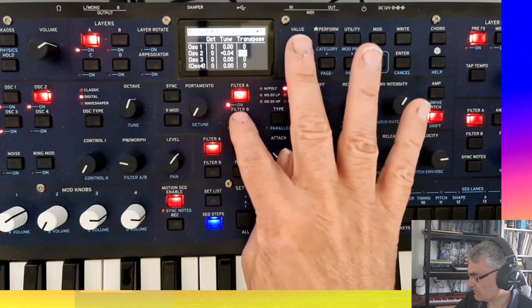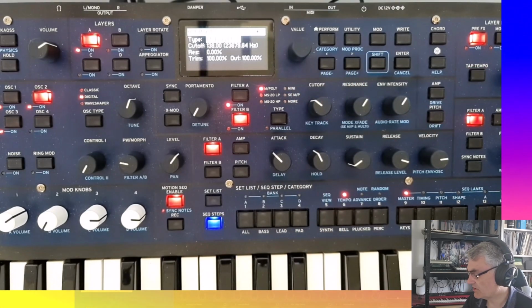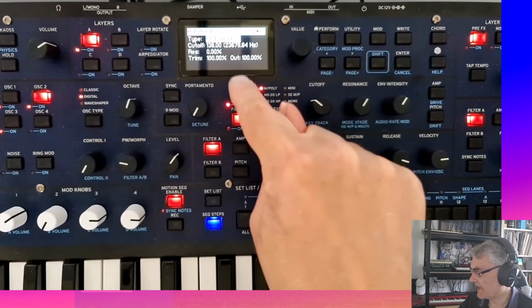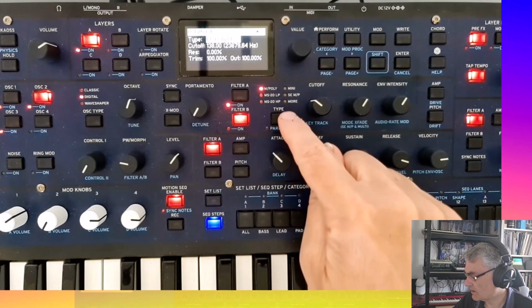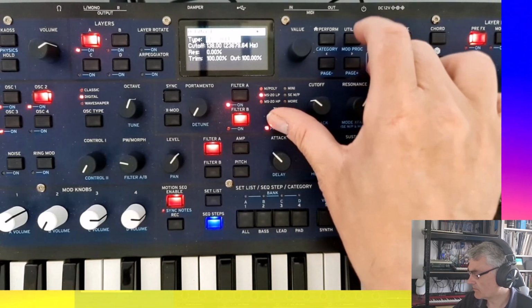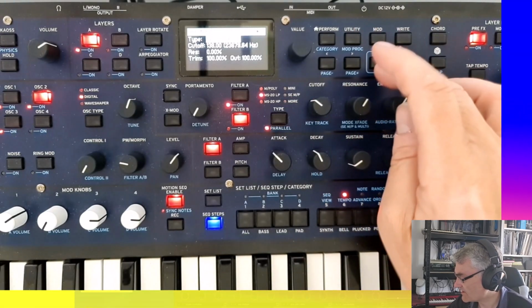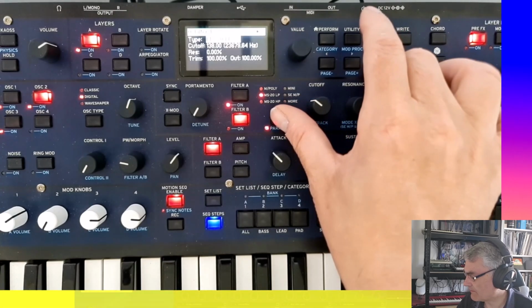So we've got 2 filters. Easy enough to switch to the other filter. Everything currently is being routed to filter A, and they're in parallel, so the 2 filters are there at the same time. But you've got the shift option there, so that's in parallel. That's in serial. So I'm going to leave it in parallel.